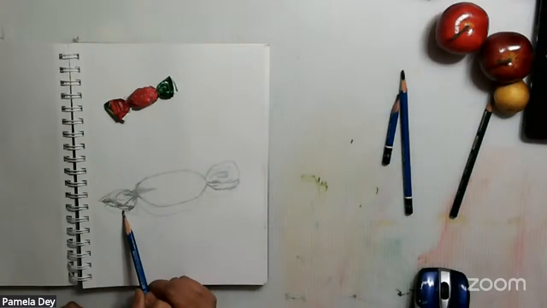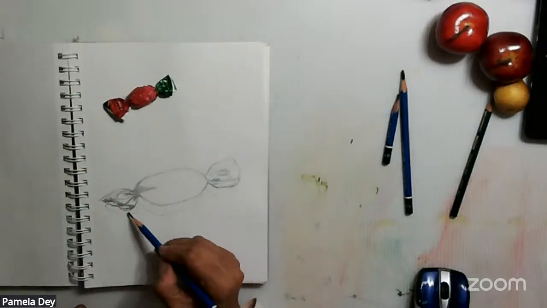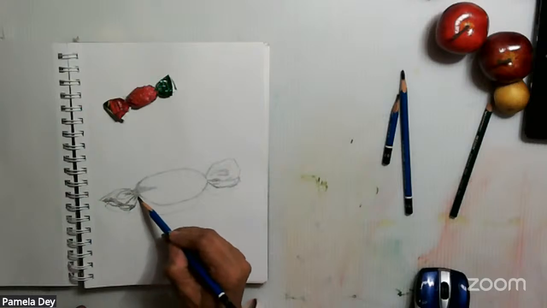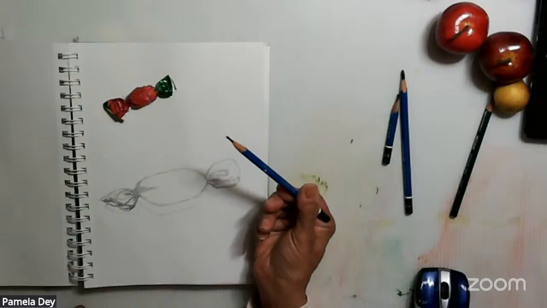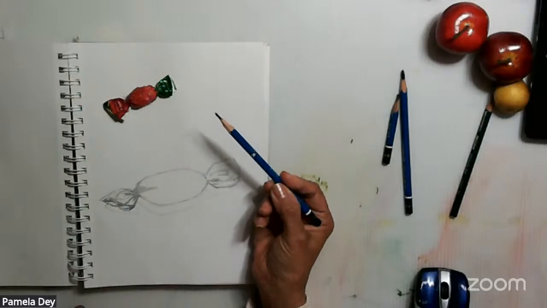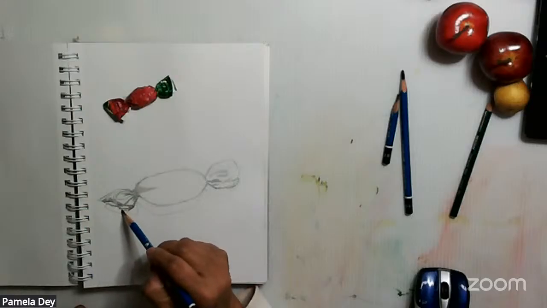What number pencil are you using now? Just 2B. You can just use an HB. It doesn't matter, anything is fine, because you're going to use it from the side, right? And then that gives out a lot of graphite to the paper.